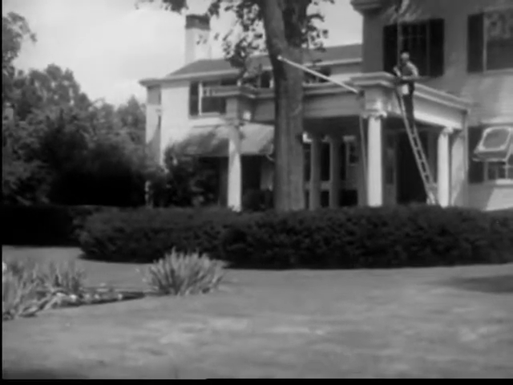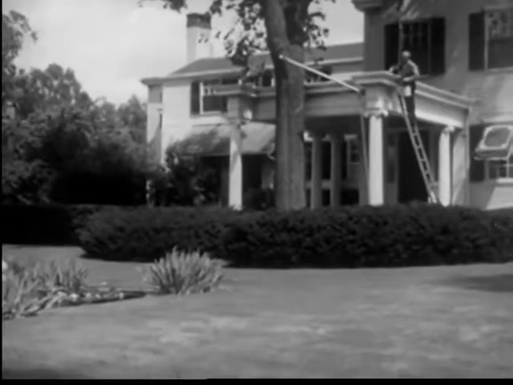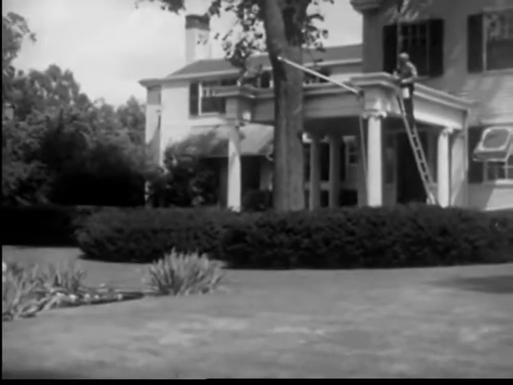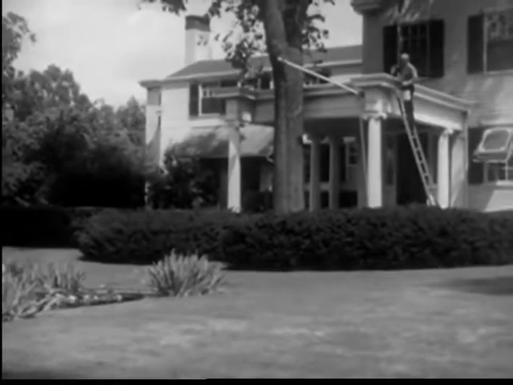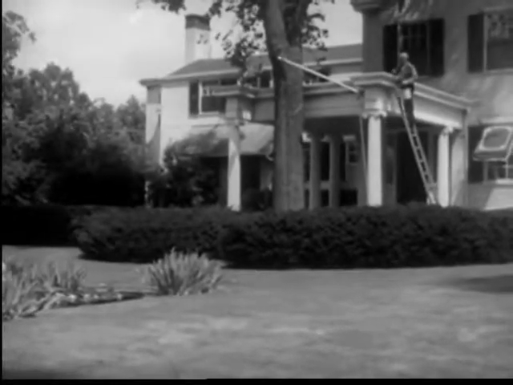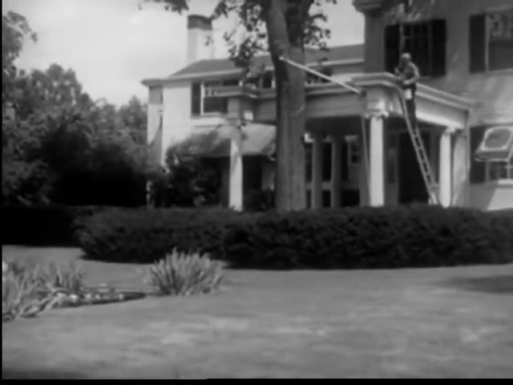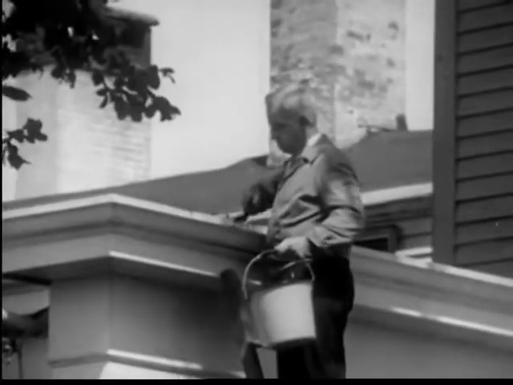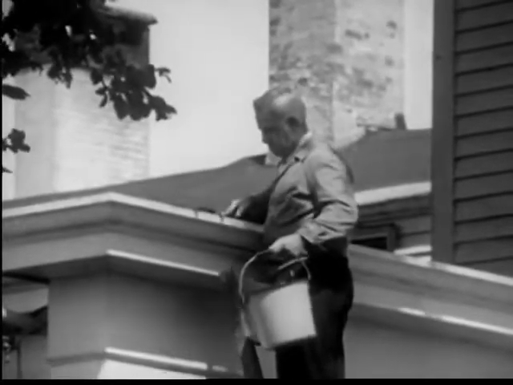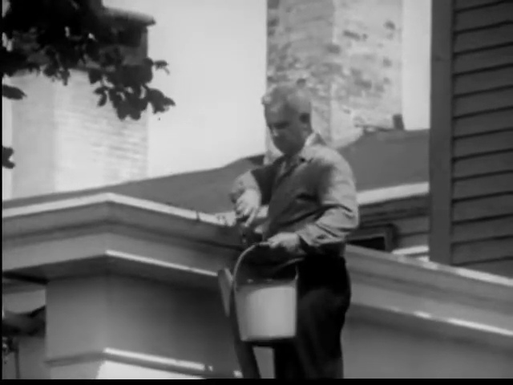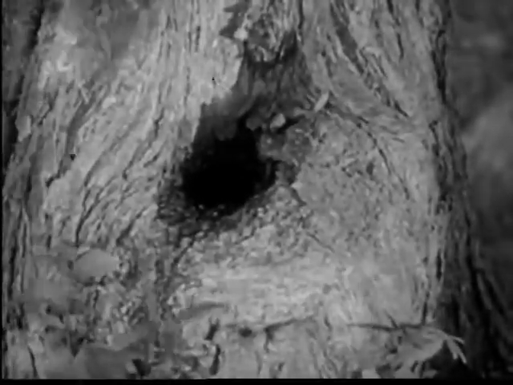Most of the mosquitoes that annoy us breed in many places right around our homes. They breed in damp spots around the house and yard, and especially in roof gutters which are clogged up. Mosquitoes even breed in such odd places as trees, where there are holes filled with rainwater.